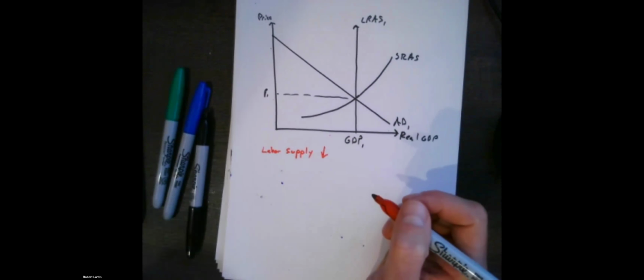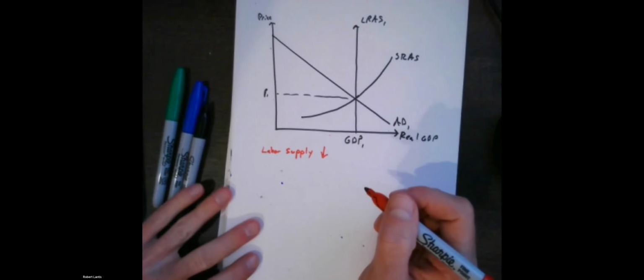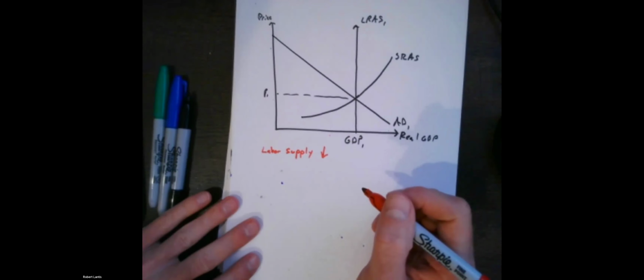So let's say that labor supply decreases. Okay. So if the labor supply decreases, and we'll assume that at the same time, what do I want here to make sure that we get an interesting example?